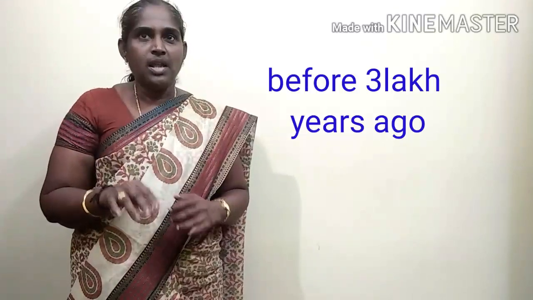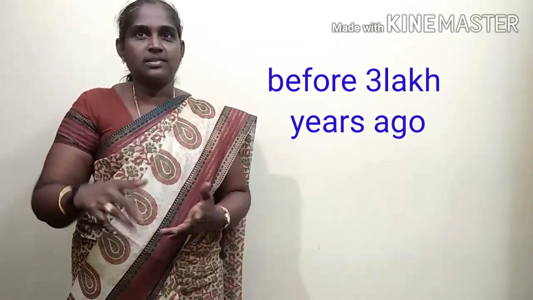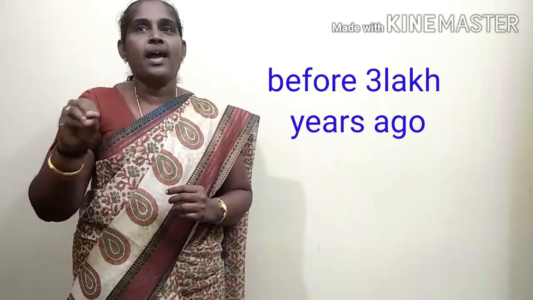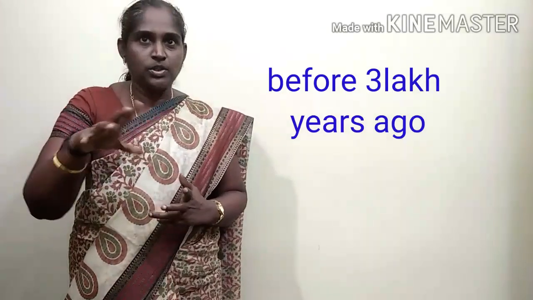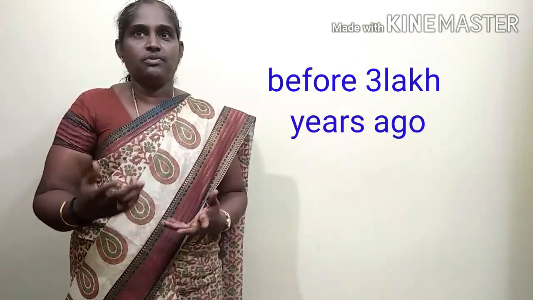In this period, they used attractive designs to make hand axes. They also produced smaller tools for different purposes. The core was prepared by them.